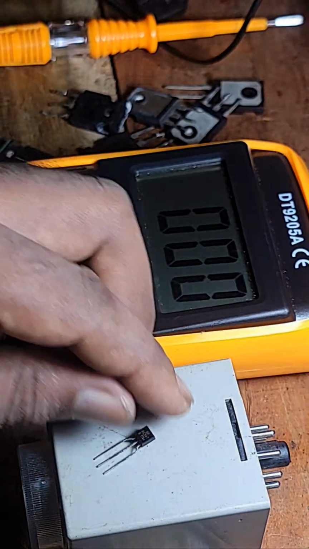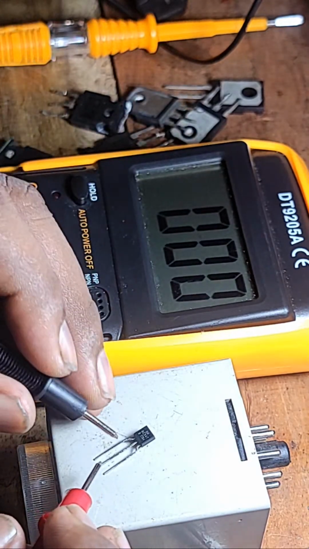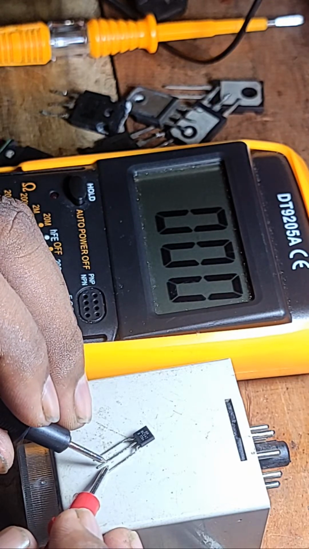So when we measure the transistor, how do we find out the collector, emitter and base? Let's go. We measure the value to find out the emitter, base and collector.